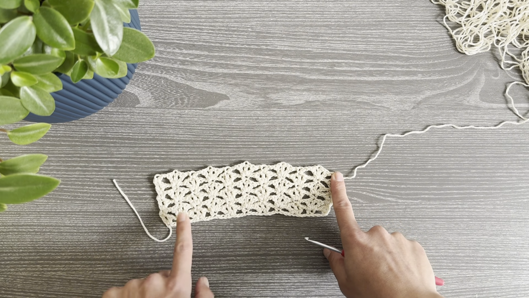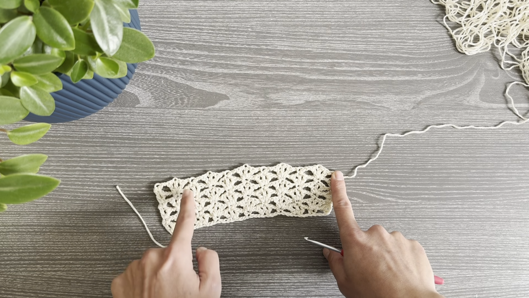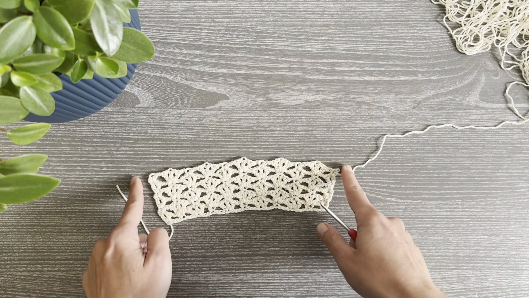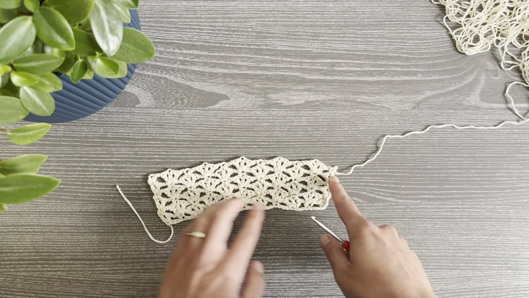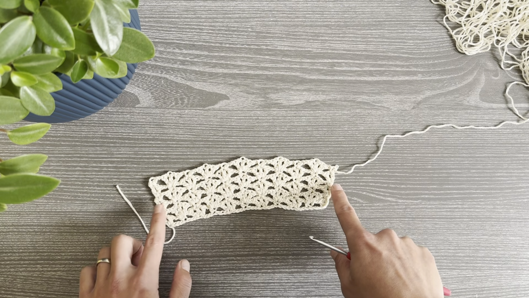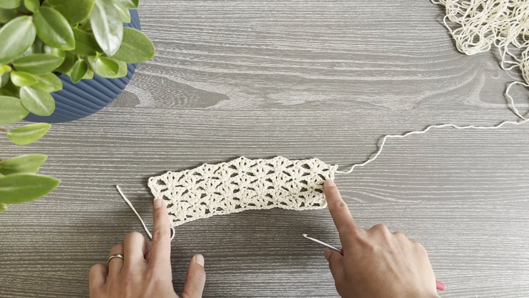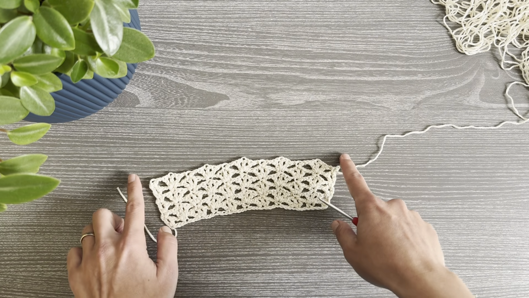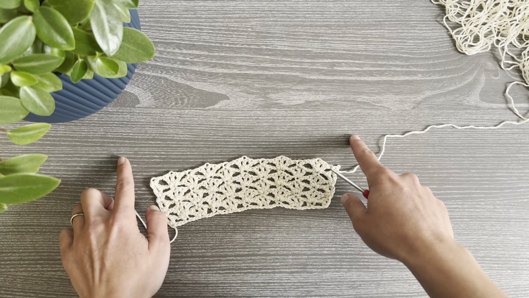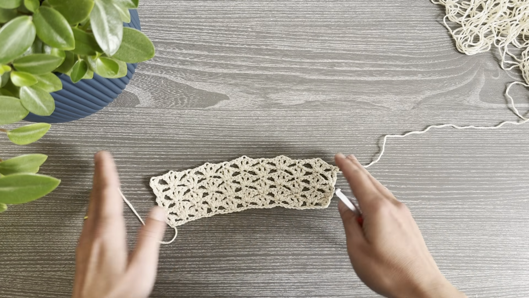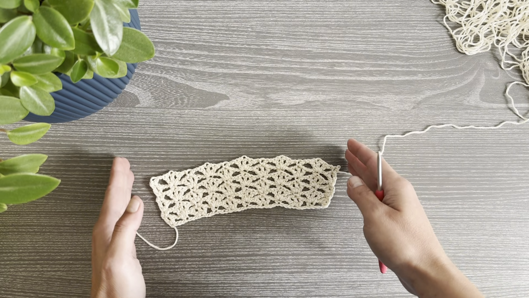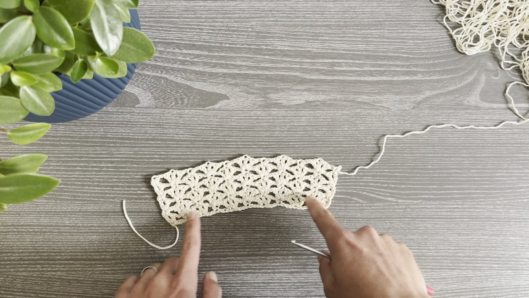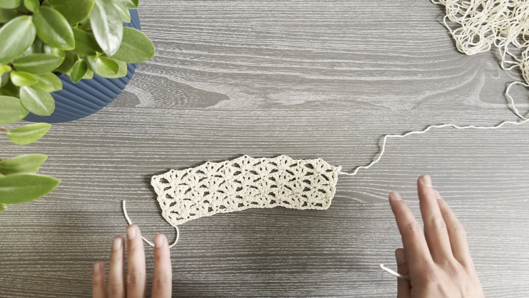So now I am at the row where I need to start with one double crochet, which at the beginning of the row is chain 3, chain 1 and 1 double crochet. If we're looking at the pattern, this is kind of half of the shell. So our shell is 3 double crochets with 1 chain in between, and what we have at the beginning and at the end of the row is half of the shell.